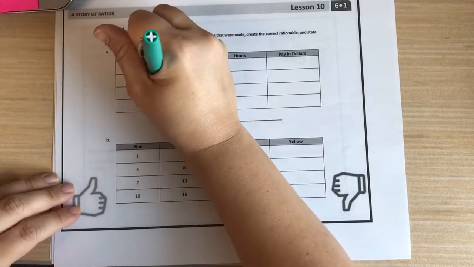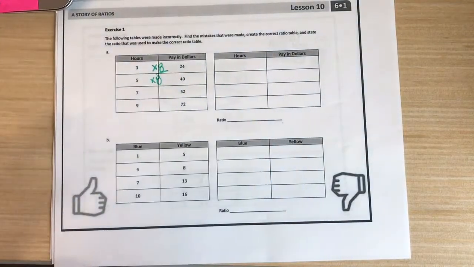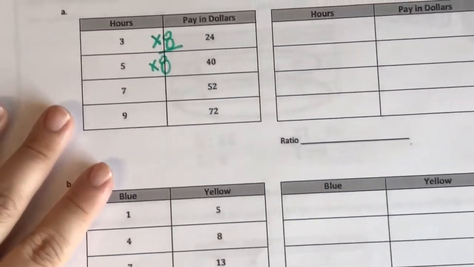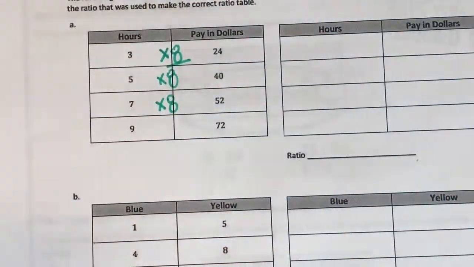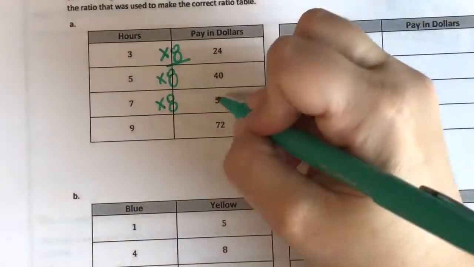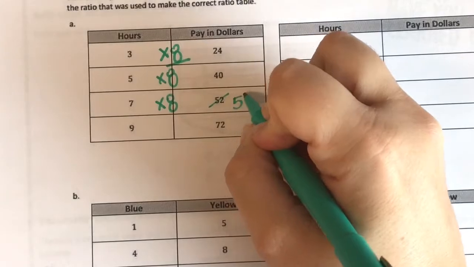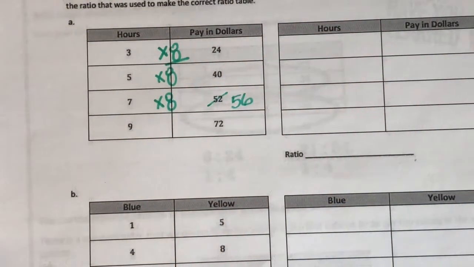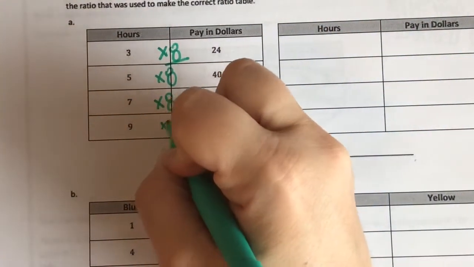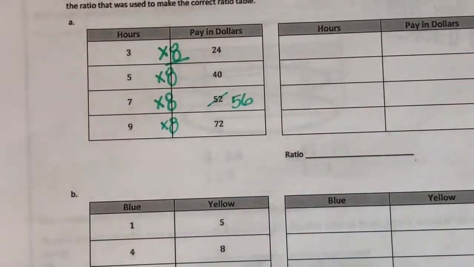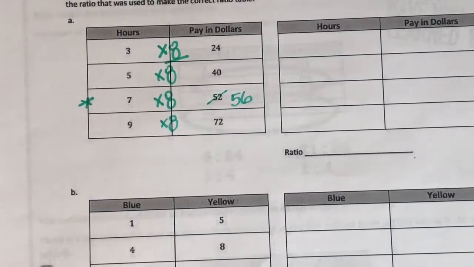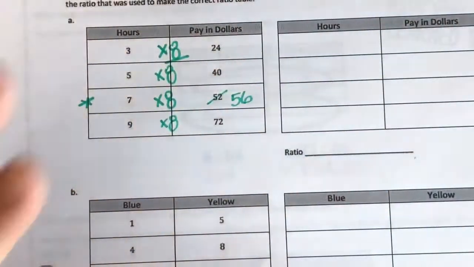So 5 times 8, well, yes, that is 40. And let me zoom in a little bit. 7 times 8 is not 52. 7 times 8 is what? 56. Okay, and then 9 times 8 is 72. So it looks like there's only one mistake. The mistake's right here, this guy. All right, so when we write that correctly, we'll make sure.